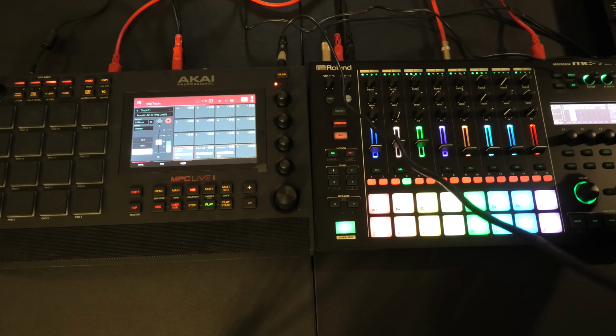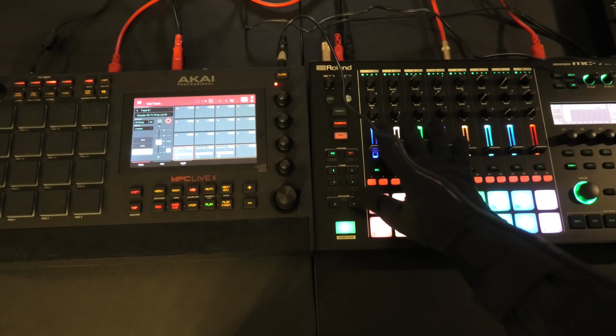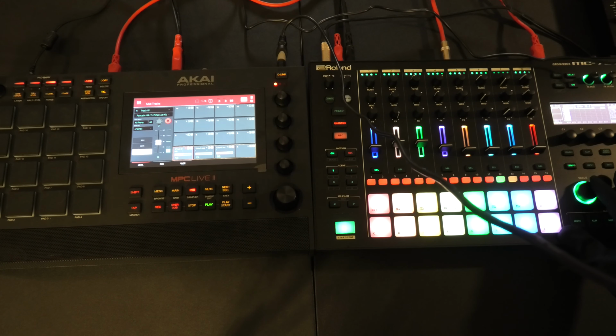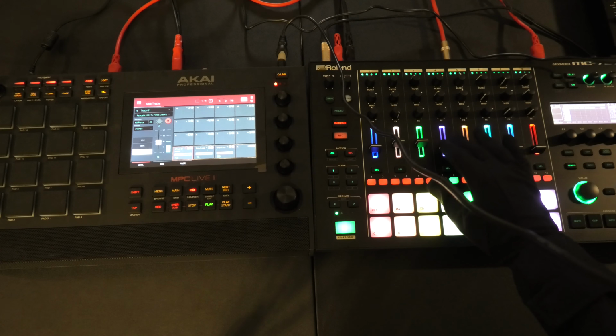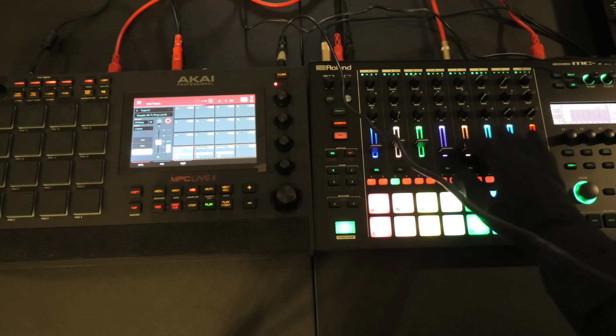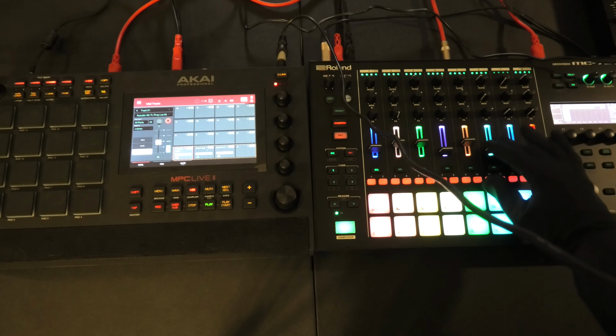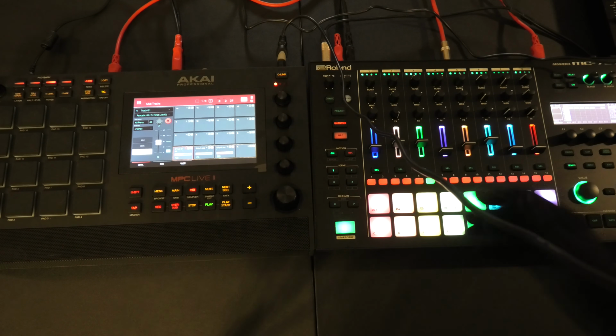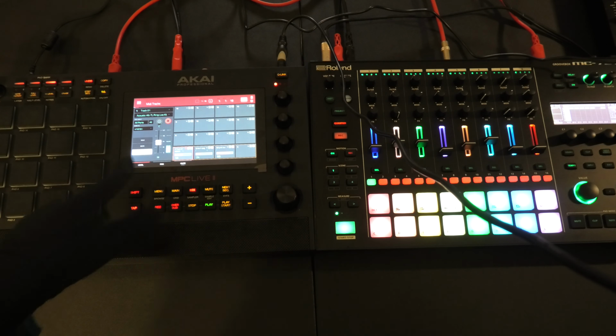Let's see, exit, tempo. Yeah, there is a lot of menu diving over here too, more than I would like. But the hardware design is good, and hopefully both of these can keep advancing in terms of firmware. And please listen to the users, the power users. Now it sounds more like hip-hop because we've lowered the tempo a bit.